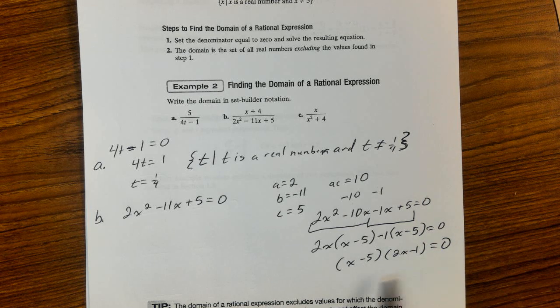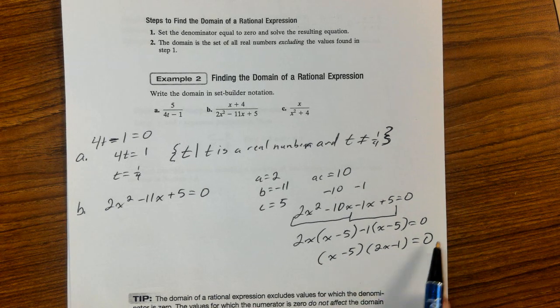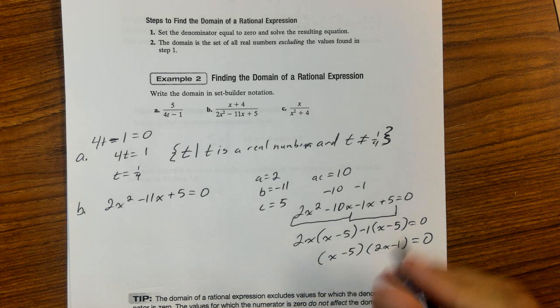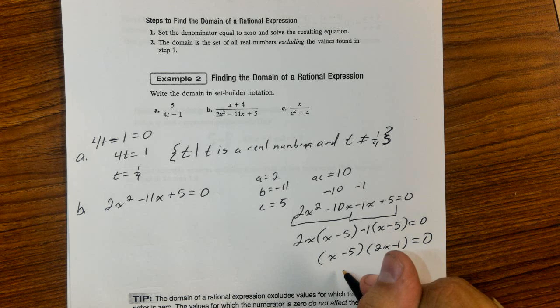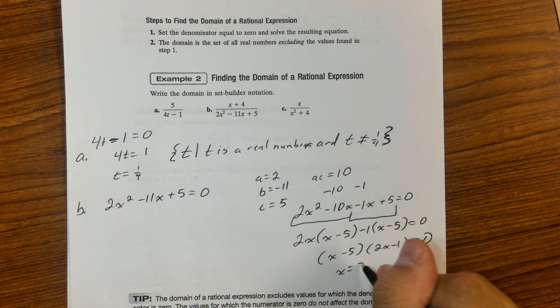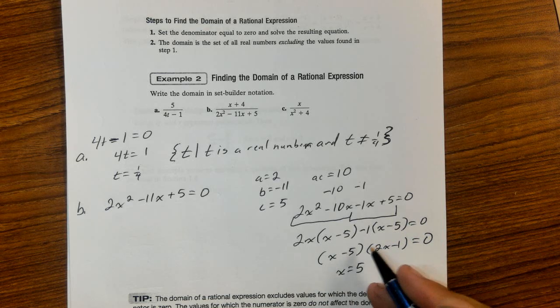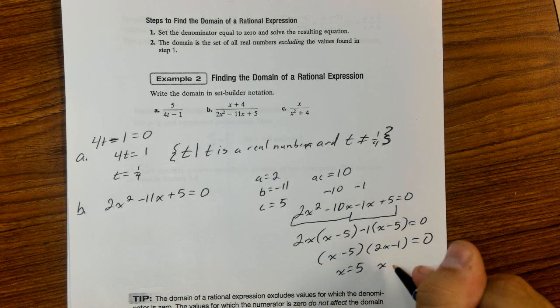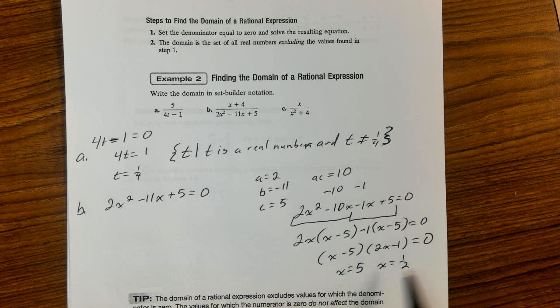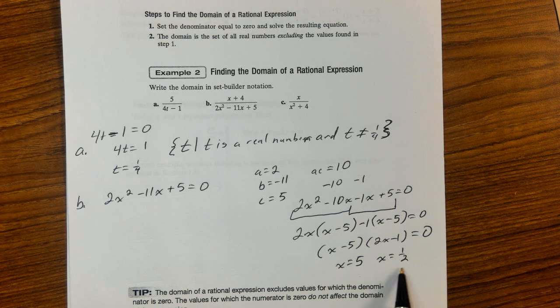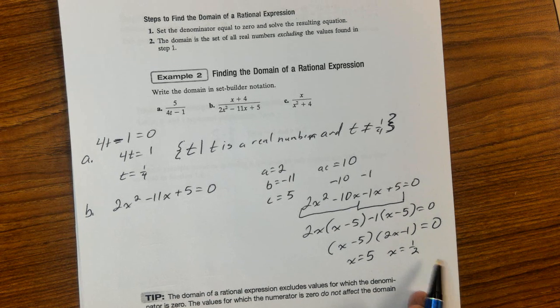set that equal to 0. So now that we have our factors set equal to 0, again, not solutions, we set our factors equal to 0, so x would be 5, and for this factor, 5 minus 5 would give us 0, and here x would equal positive 1/2. So again, they're not the solutions, they're the values that need to be excluded from the domain.